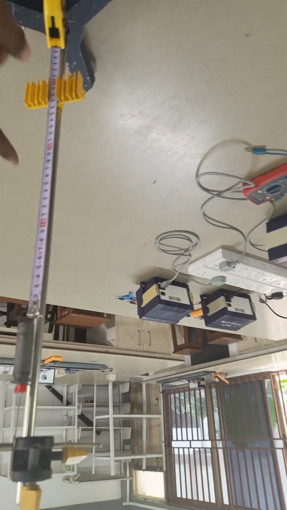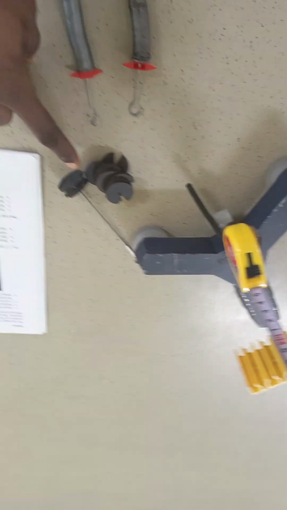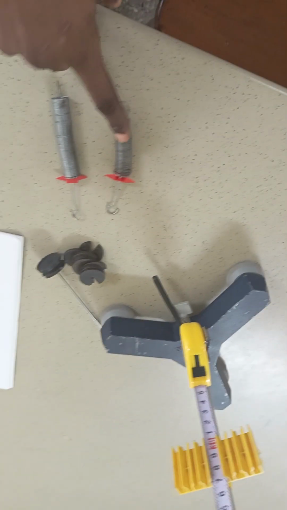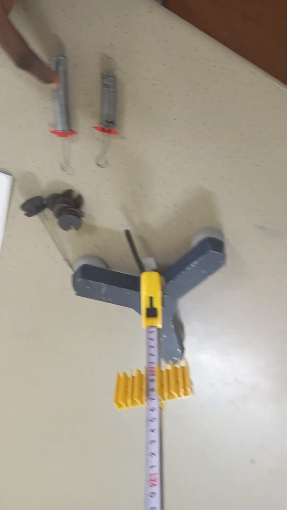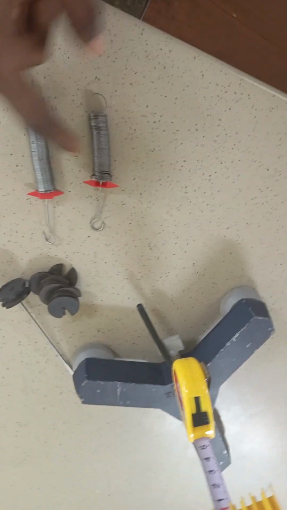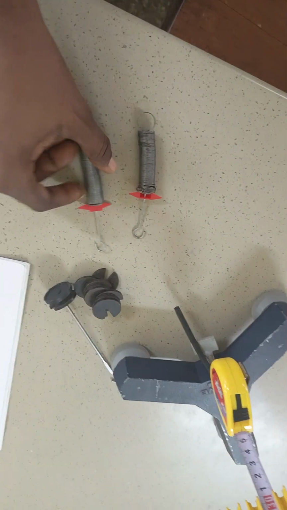This is our measure, and then this is our spring. This is our 3 Newton spring, and then this is our 20 Newton spring, and then the mass. So the 3 Newton spring has more turns or coils than this. So these are the 20 Newton spring, and these are the 3 Newton spring.